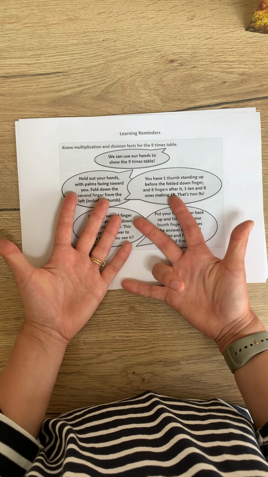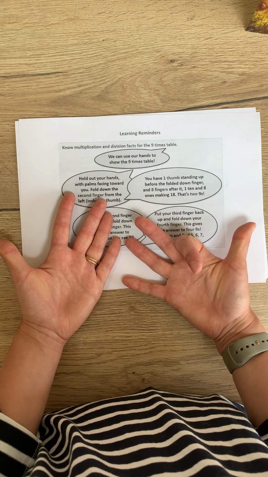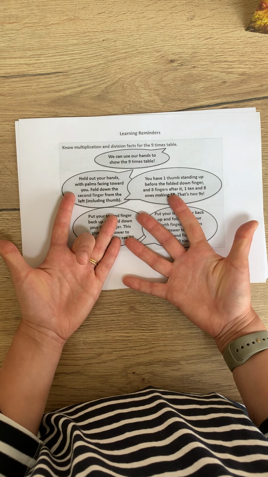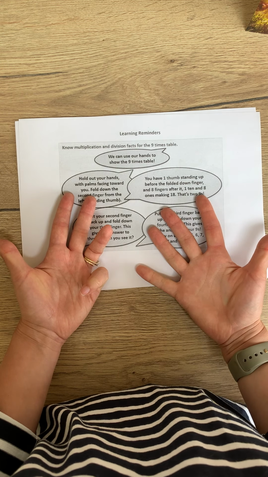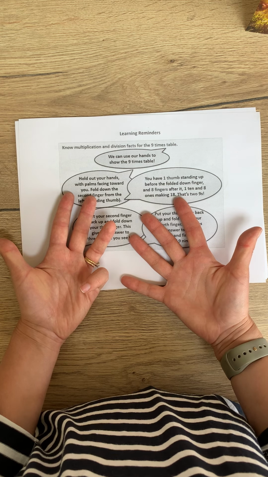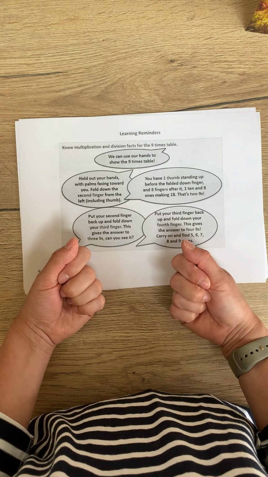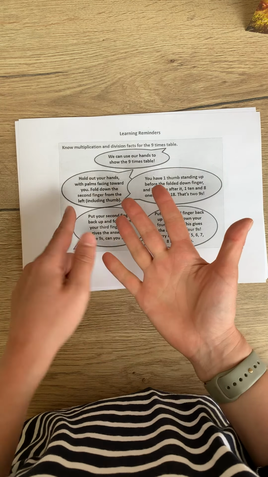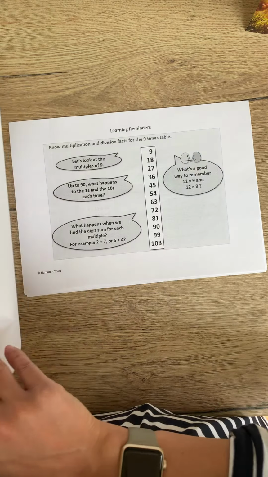Now, I suggest you spend 5 or 10 minutes just practicing this with your own fingers. So do 9 times 9, 3 times 9, whoop, can't do that one. Go on, little finger, stay down. 5 times 9. Practice with an adult, with a brother or sister. Get them to test you on your 9 times table. Use your fingers, count the 10s, count the 1s. That will give you your answer. Do a bit of practicing there, okay?